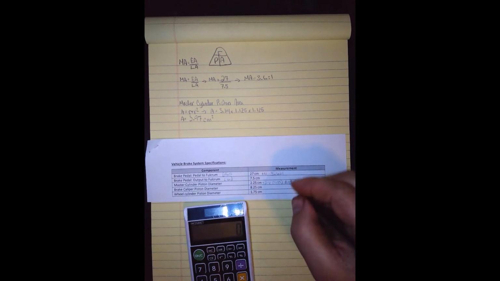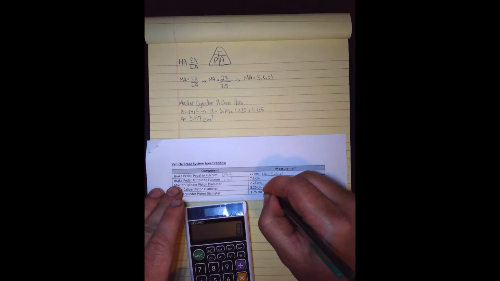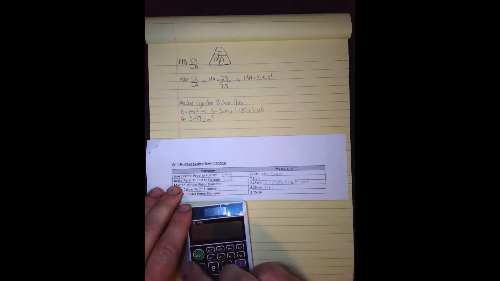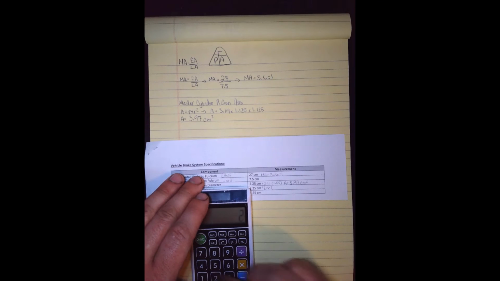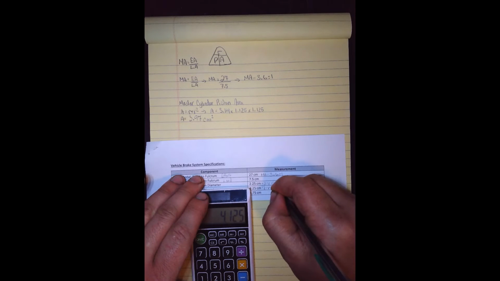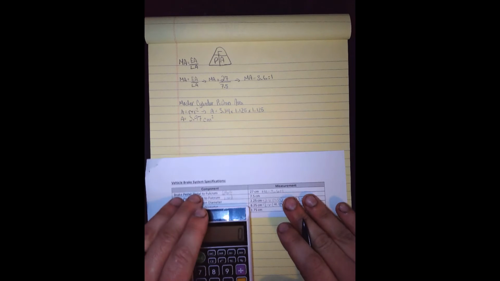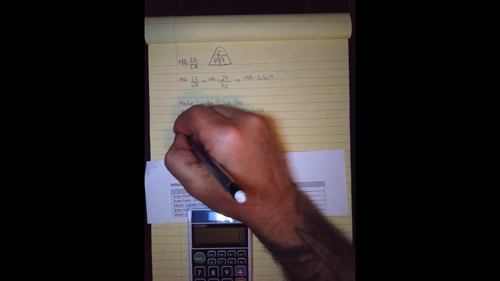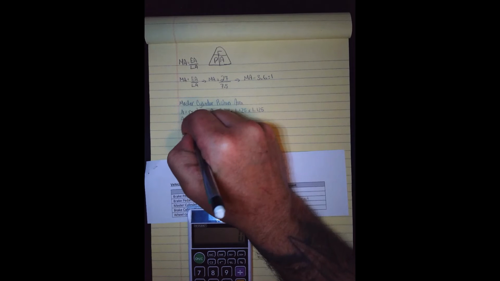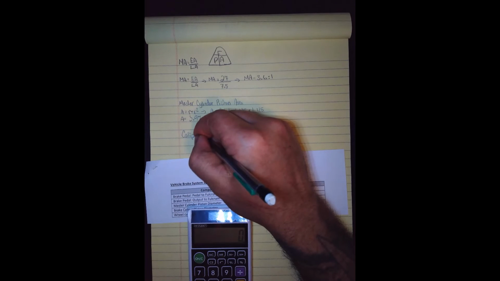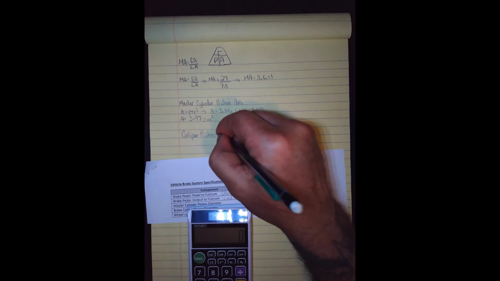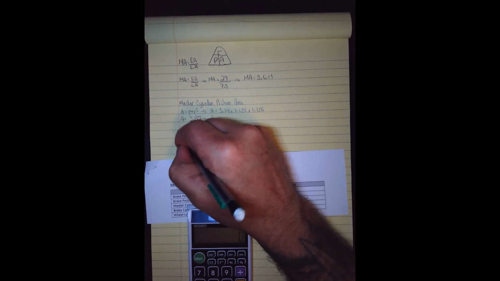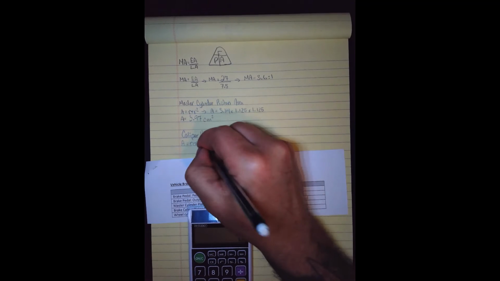We move down to the caliper piston, we can do the same thing. We're going to divide that by 2 to give us the radius. So 8.25 divided by 2 gives us a radius of 4.125. So caliper piston area. Formula is not going to change.